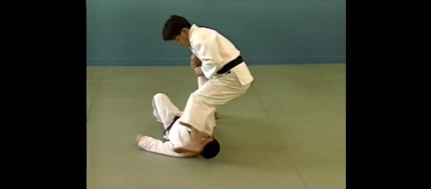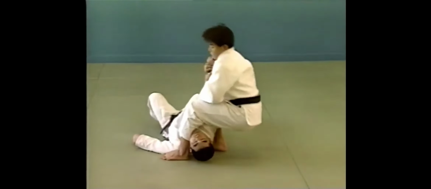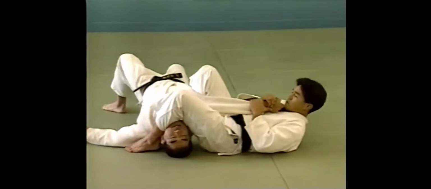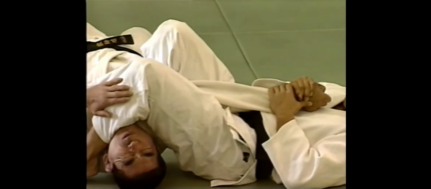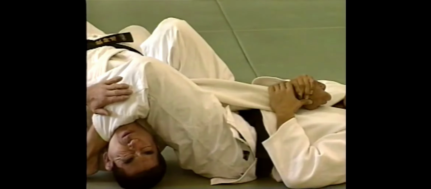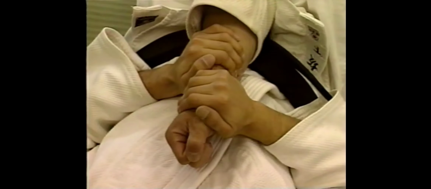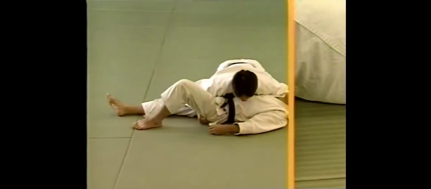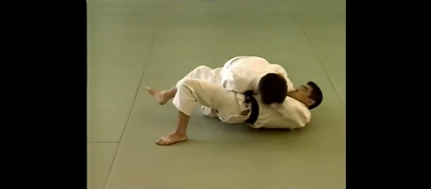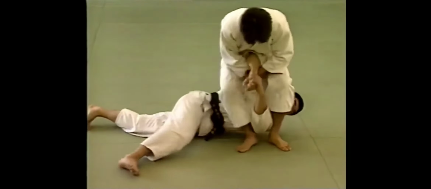Stretch his arm fully so that he can't bend, or stretch his elbow and tighten your knees to trap the arm between your thighs. The lock will be easier to apply if you take your opponent's wrist so that the thumb is turned upwards. This shows how to restrain his neck. And now going on from a Yoko Shiho Gatame.